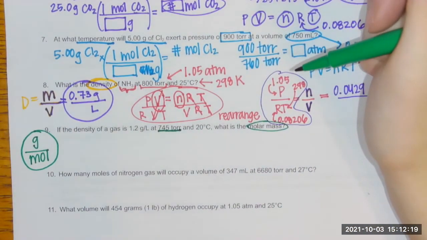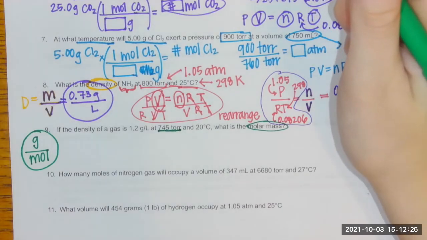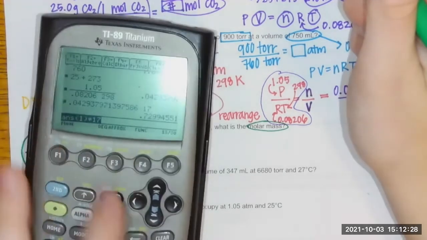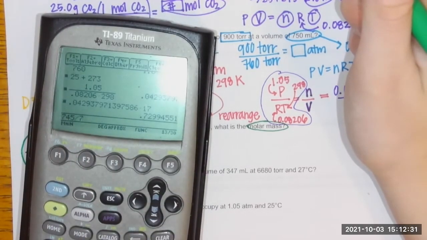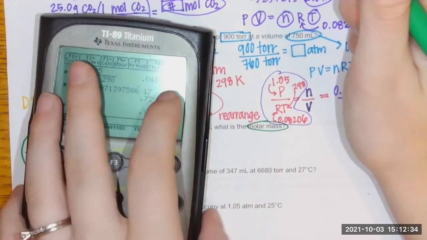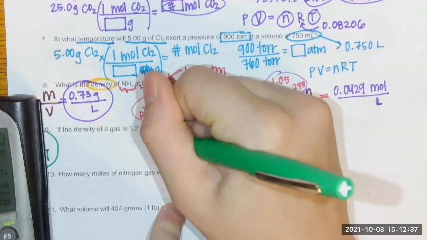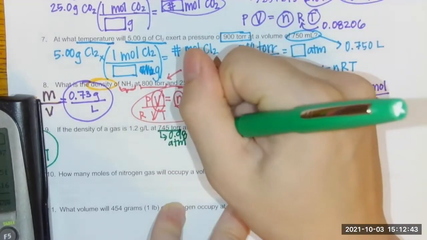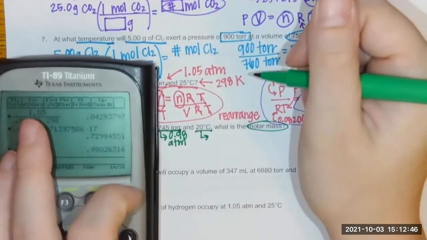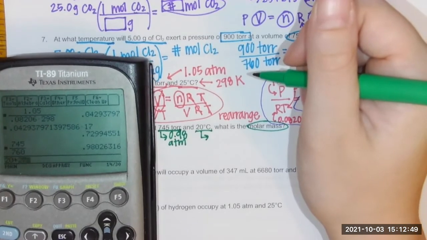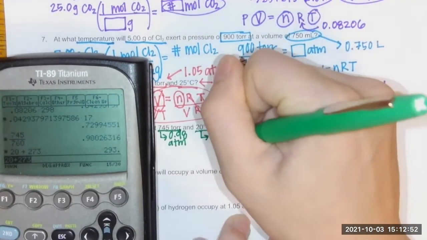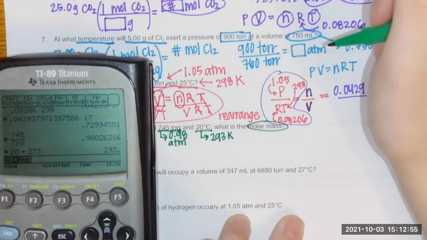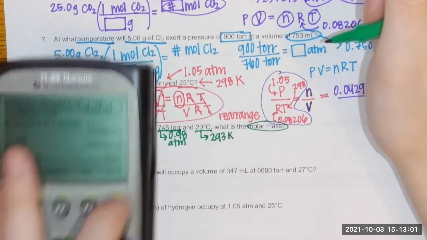745 torr. Not digging that one very much, so let's divide that to figure out atmospheres. 745 torr divided by 760 is 0.98 atmospheres. 20 degrees Celsius converts to 293 kelvins. Okay.